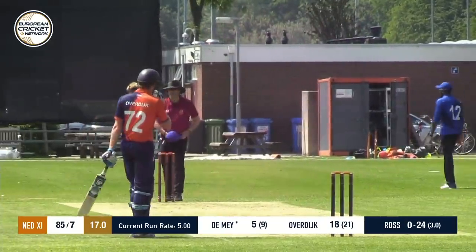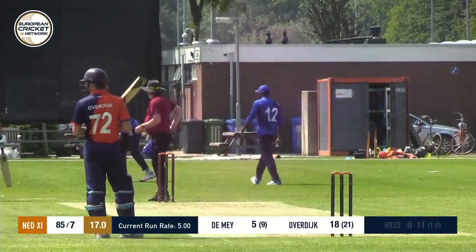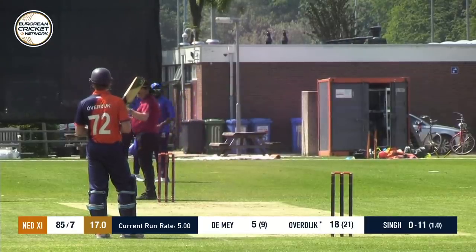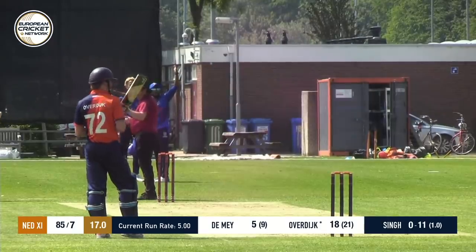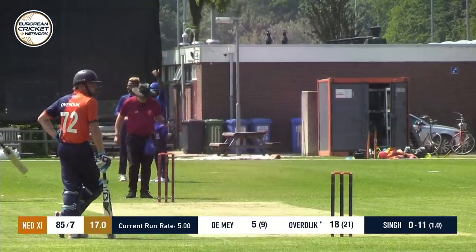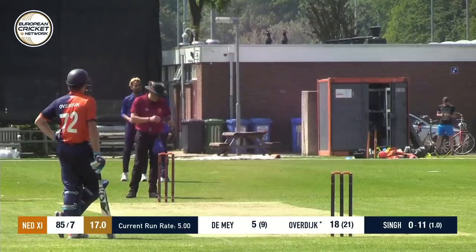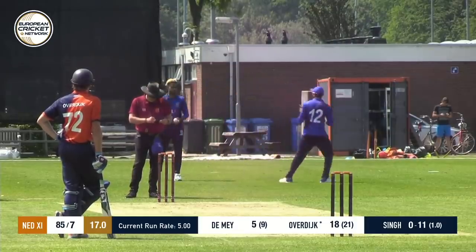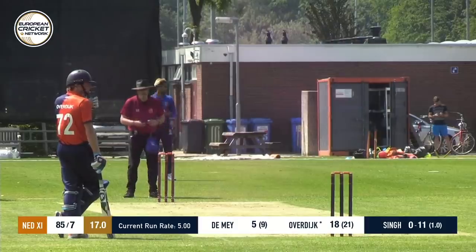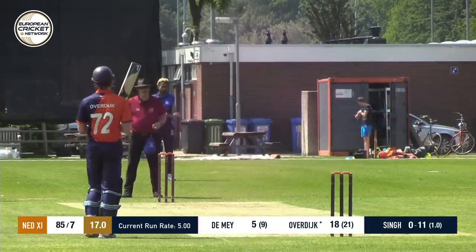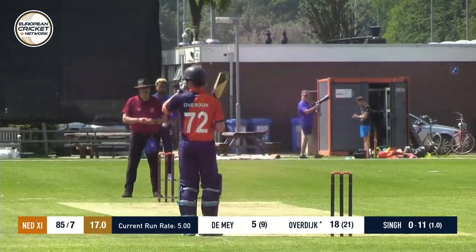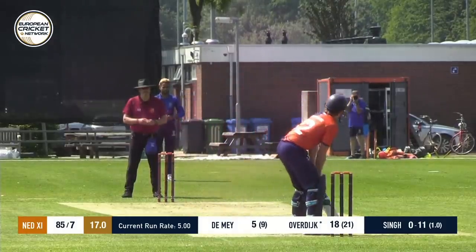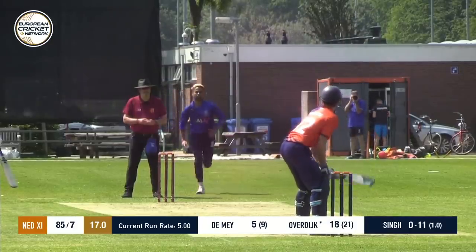So 9 runs coming off that last over. A couple of much needed boundaries there for Holland, and Overdyke will stay on strike here. So, looks like Jaspreet's continuing. So 2 overs for 11 with the 1 wicket here as Jaspreet.